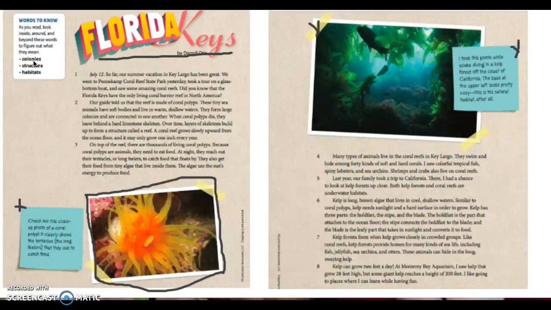Kelp forests provide homes for many kinds of sea life, including fish, jellyfish, sea urchins, and otters. These animals can hide in long, swaying kelp. Kelp can grow 2 feet a day. At Monterey Bay Aquarium, I saw kelp that grew 28 feet high, but some giant kelp reaches the height of 200 feet. I like going to places where I can learn while having fun.